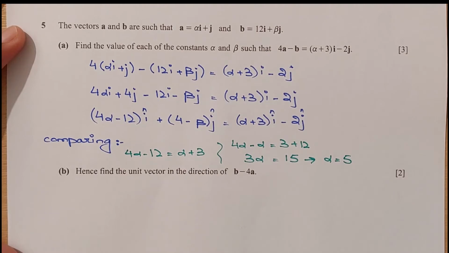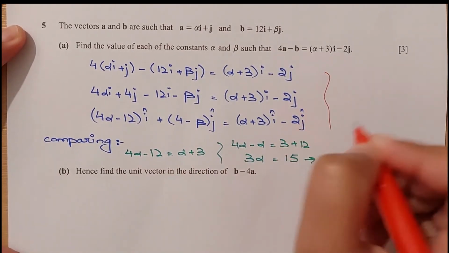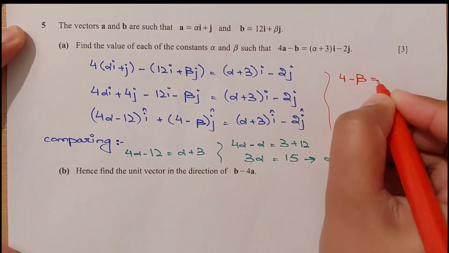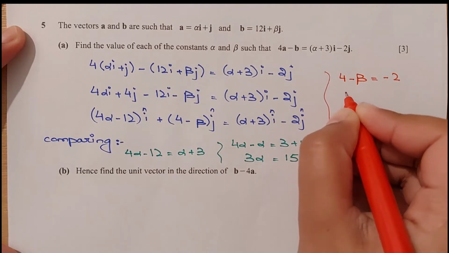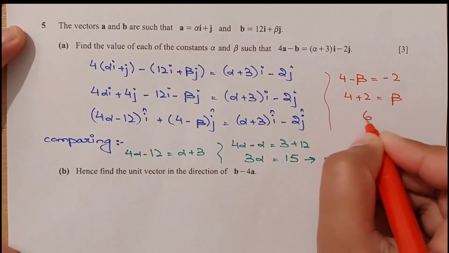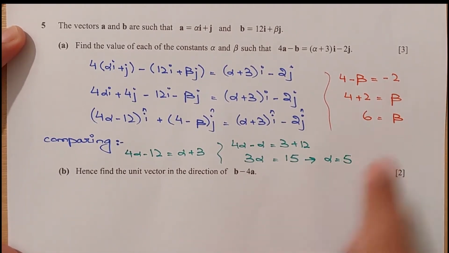Now in the same steps, we need to compare the j unit vector. This equals this. Okay, so my 4 minus beta equals minus 2, and 4 plus 2 equals beta, and this equals 6. So alpha is 5 and beta equals 6.